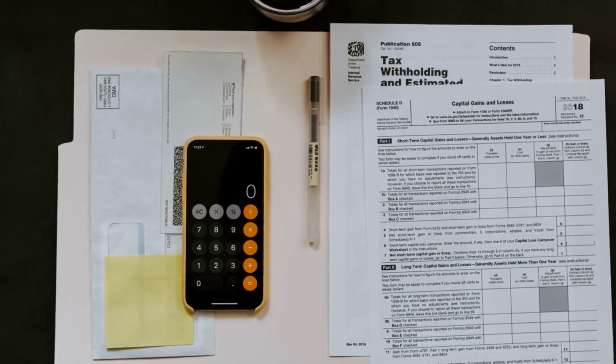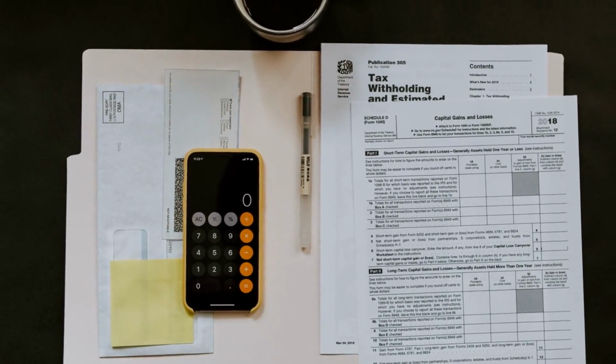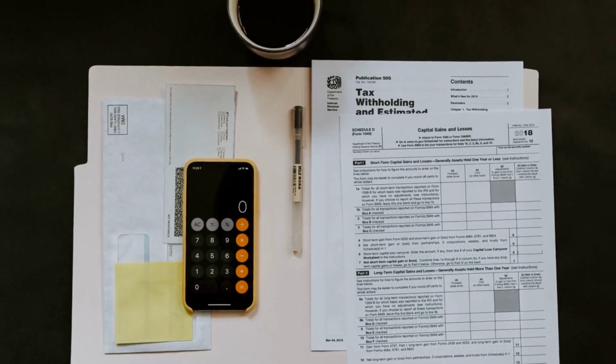Some states do not require EINs because they don't collect personal income tax. These include Washington, Tennessee, Alaska, Florida, Nevada, Texas, New Hampshire, Wyoming, and South Dakota.